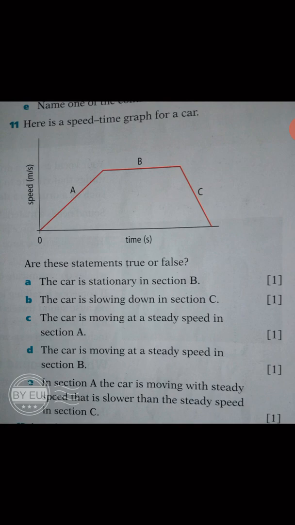And the last one, in section A, the car is moving with a steady speed that is slower than the steady speed in section C. So they are saying that the speed of the car in section A is less than that of C, so it is false. At position A, the car speed is the highest because the slope of the line is more. The line is steeper. So answer E is false.